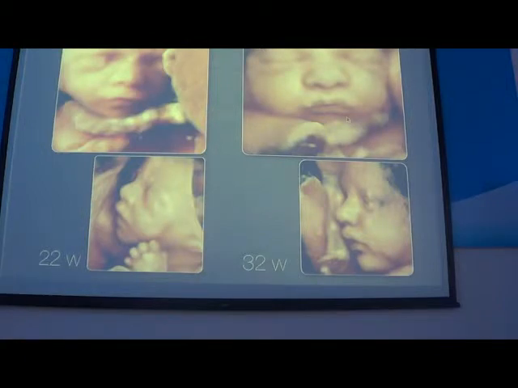And this is a normal aspect at 32 weeks. The baby is fatter and we can clearly see the eyelids.